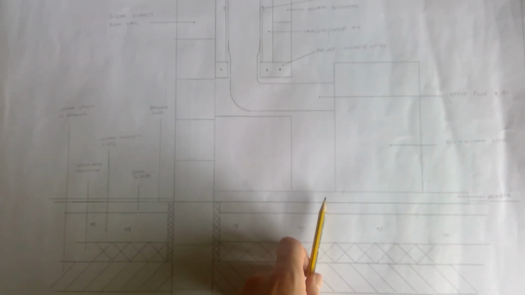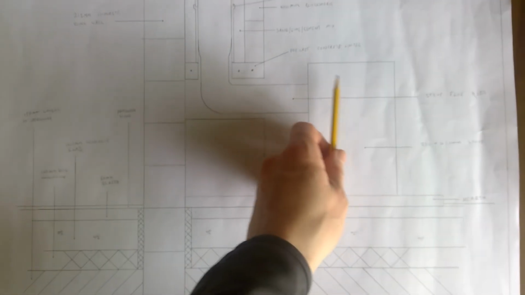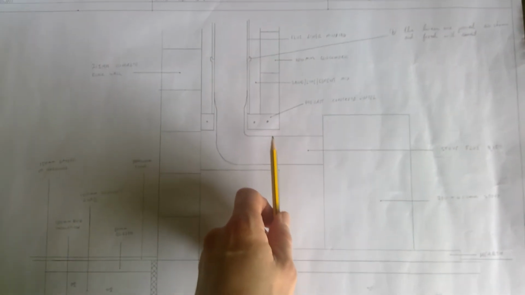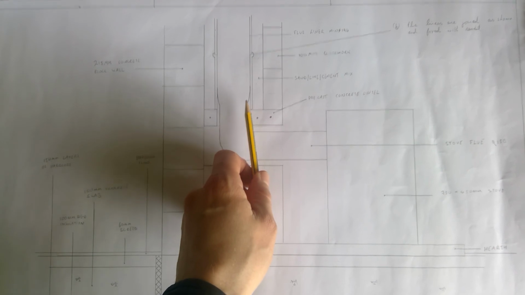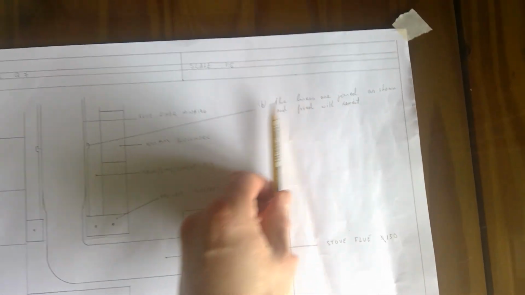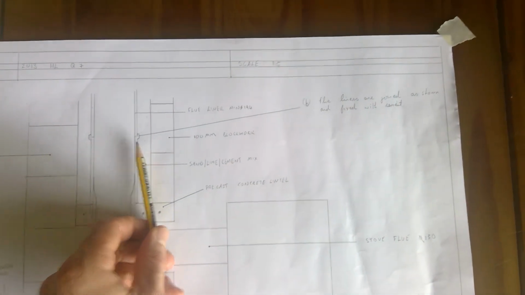It's scale 1:5. So you've got your wall going up there, and you've got the floor on the left hand side, floor on the right hand side, and you've got the hearth. There's the stove. There's the blockwork on the bottom. There's the flue gathering lintel. The pipework just comes in along up there, and it's fixed into those. So you can see that. And part B is explained here, and it's pointed out at that point.